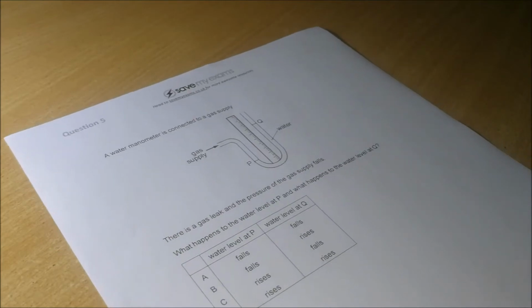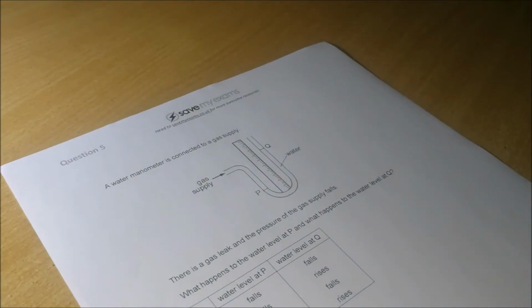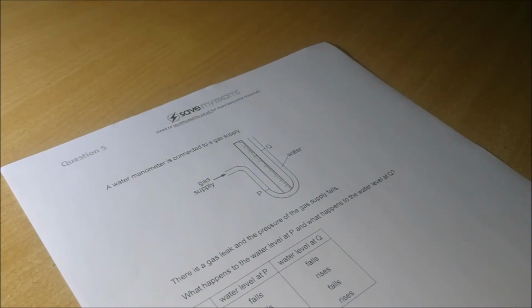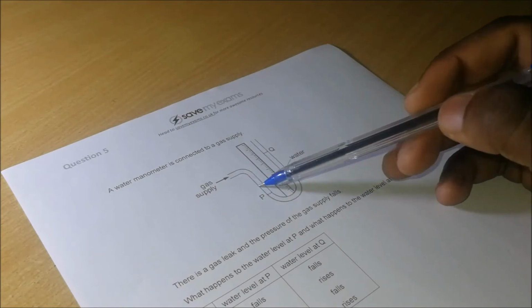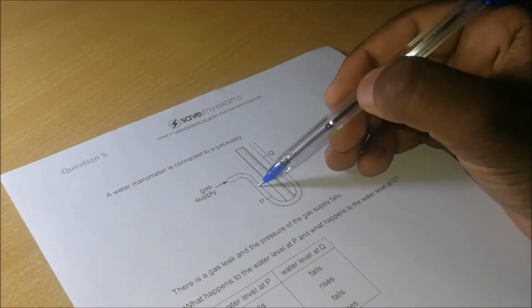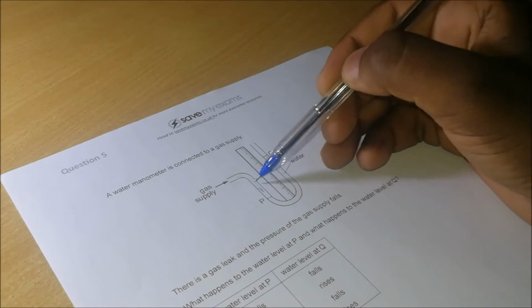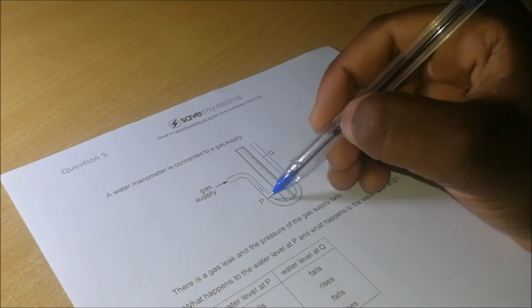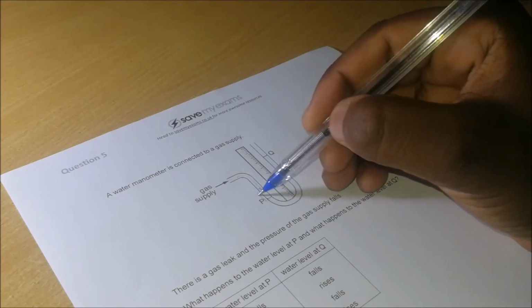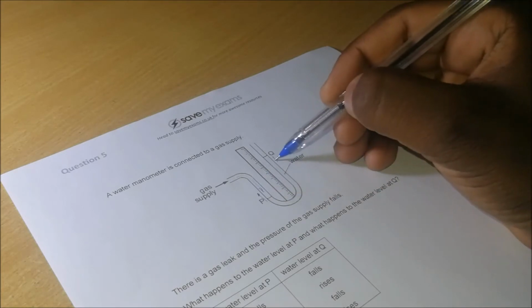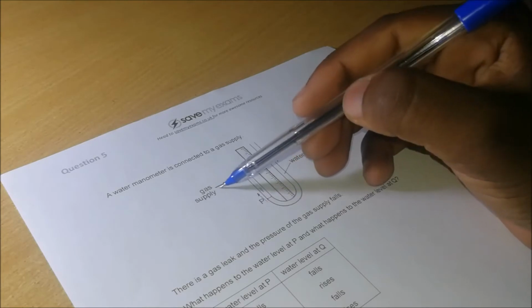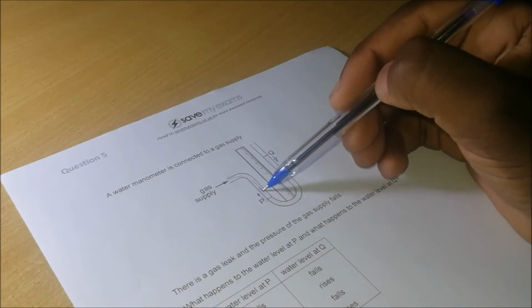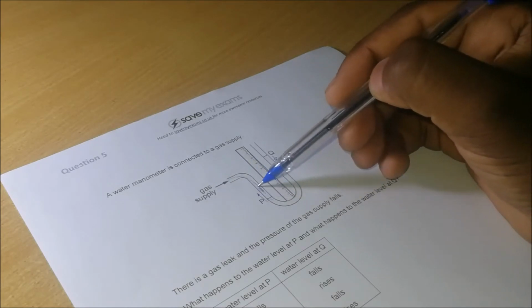Next, a water manometer is connected to a gas supply. There is a gas leak and the pressure of the gas supply falls. So if there is a gas leak, the pressure of the gas supply falls. If the pressure of the gas supply falls, it means the amount of force that is causing this thing to move down is going to relax a bit. And what happens is that this P will rise up a bit and that Q will slope down a bit. That is the consequence of this gas leaking. The force that has been coming will reduce and this water level will rise up.